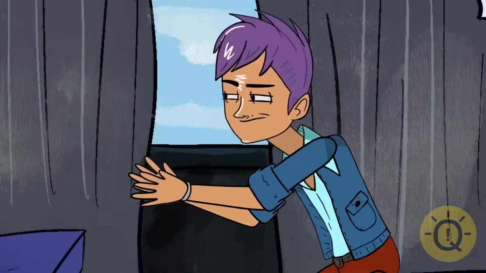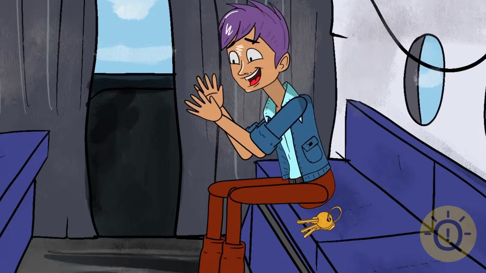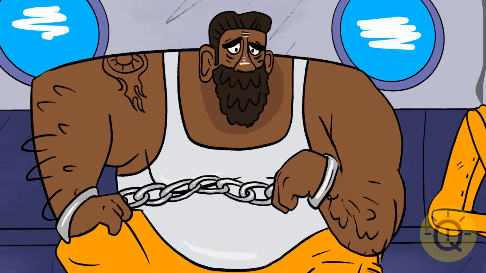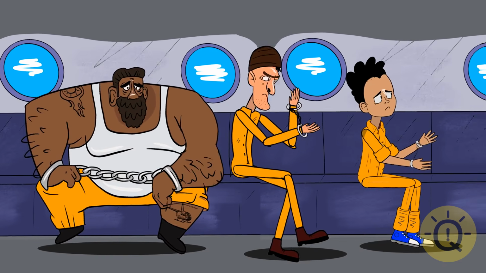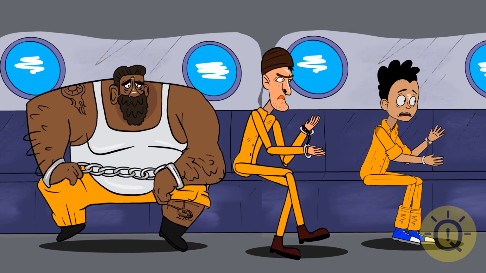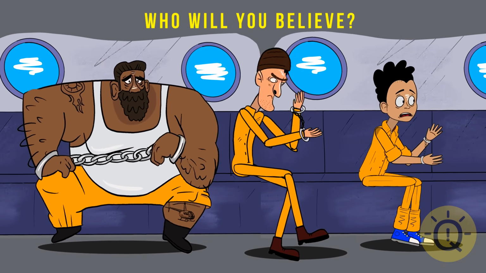Faster! You see the keys to your handcuffs hanging near the cabin. Then you get rid of the handcuffs. The prisoners ask you to release them too. But be careful, these people are dangerous. All 3 of them say they know how to fly a helicopter. Who will you believe?